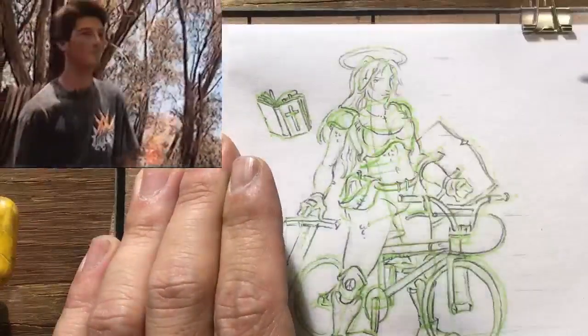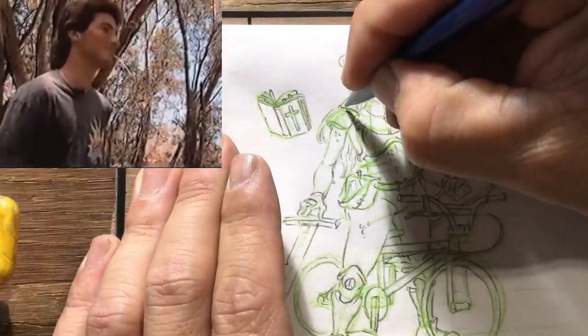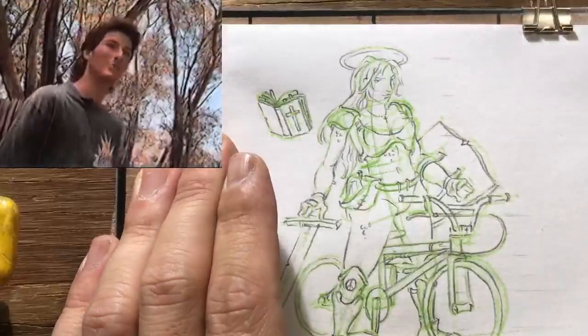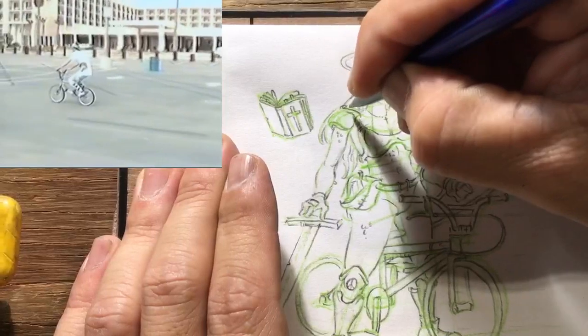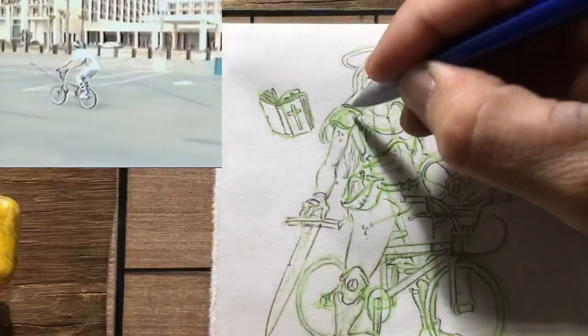Yeah, there would be a little bit of a ridge right there. Oh, that looks gnarly.